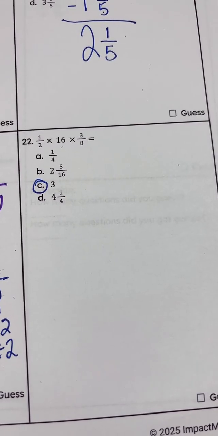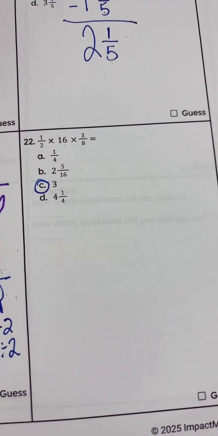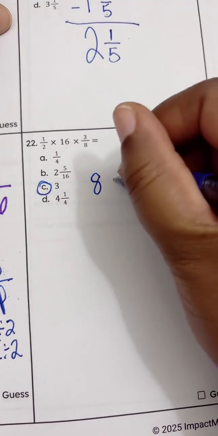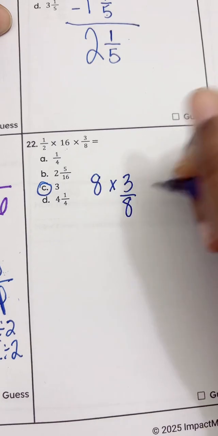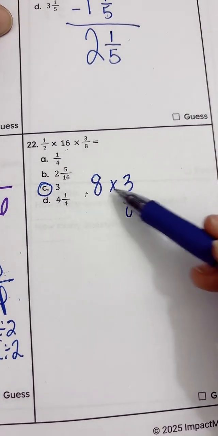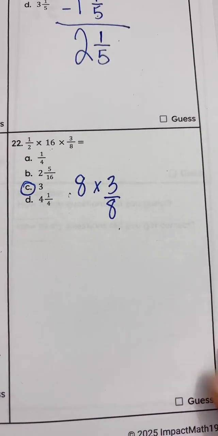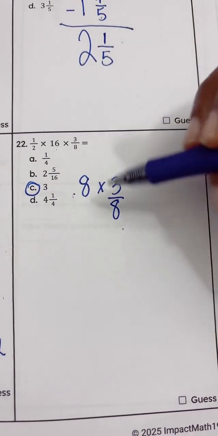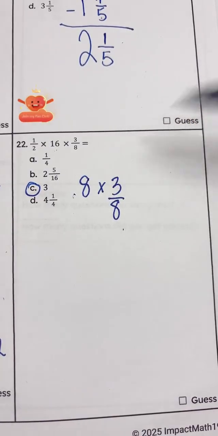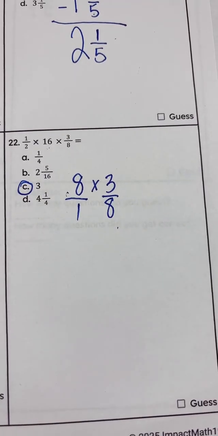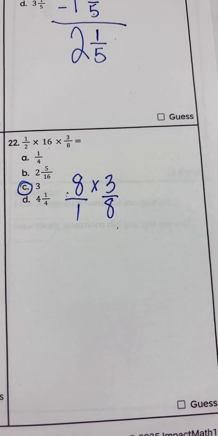Thank you, Lena K, for the hand heart. 8. Beautiful. Yes, we would have 8 times 3/8. Now we've got 8 times 3/8. Well, what can I do here? Remember, you can make any whole number into a fraction. Throw a 1 underneath it, right? Oh, I was wondering where I'm getting 3 from. That's where we're getting it.